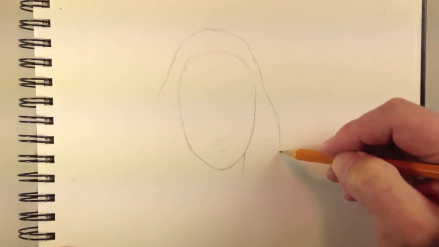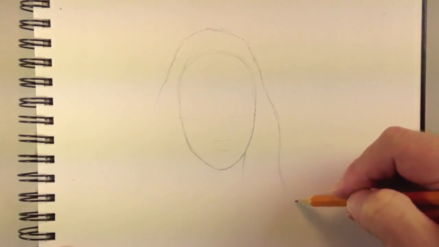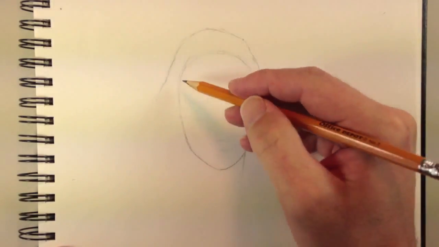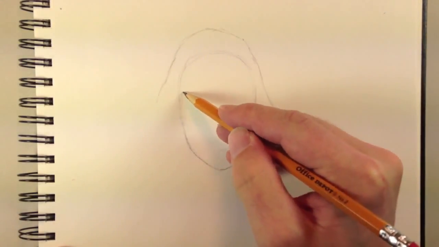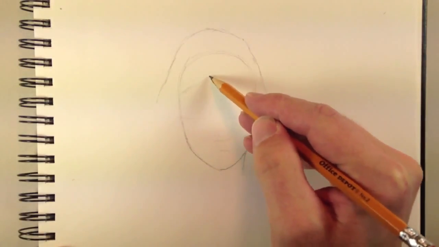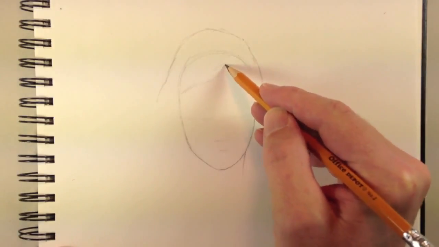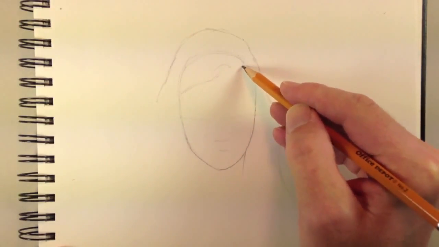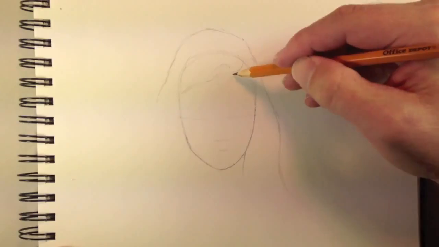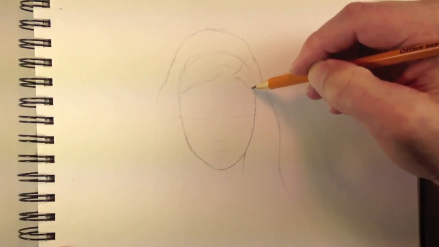Draw lightly at this stage and use several lines as you make your marks. This will help you make looser marks, which are more like real hair. We'll also need to determine how far down the front of the face the hair comes. We'll do this by drawing a few lines just like we did for the outline.